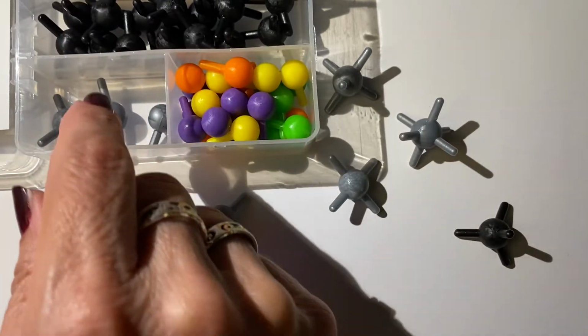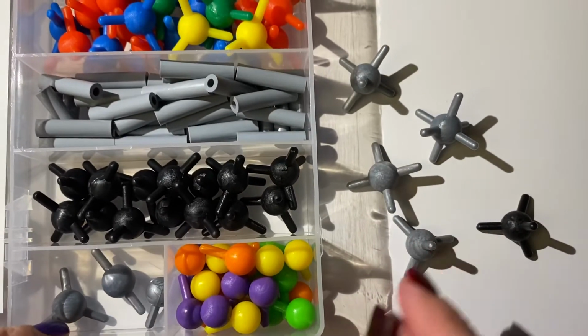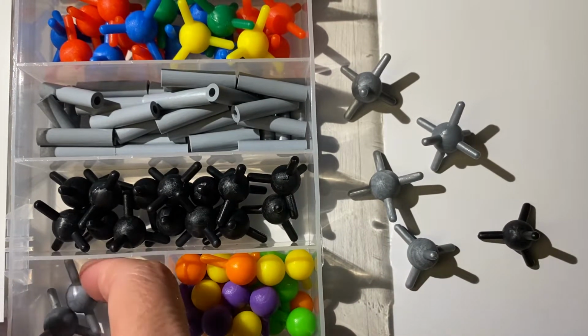Oh, these are getting difficult to get out. I have to dig them out. They're kind of slippery.